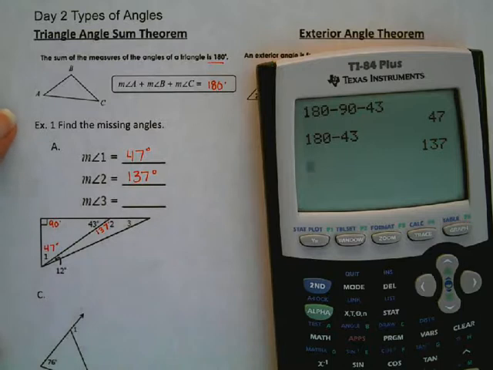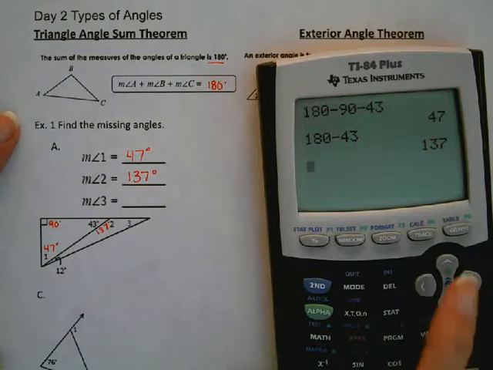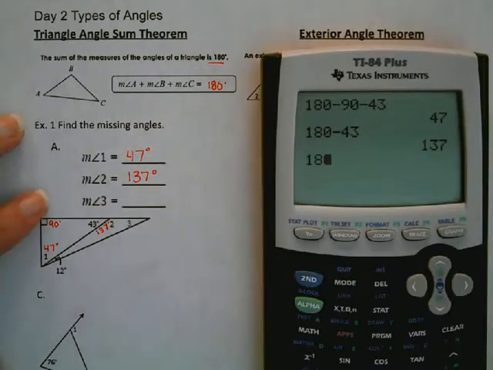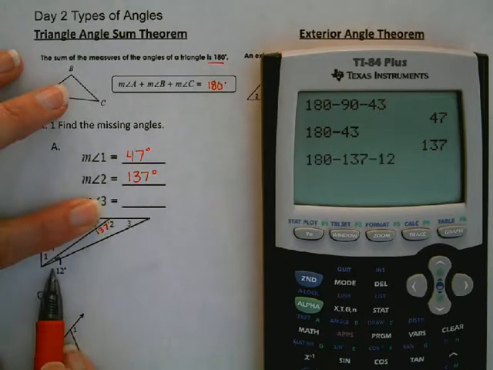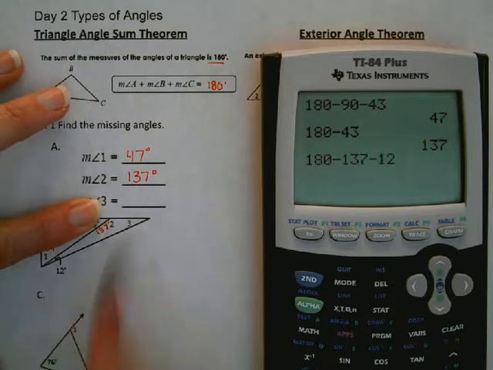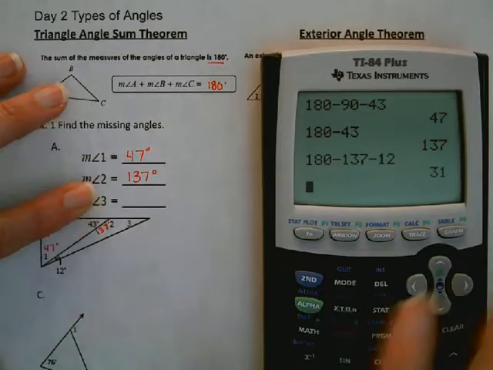So there's not one way to do these kinds of things. You're just trying to figure out how to find the missing angle. It's usually related to 180 degrees. Okay? So if I just looked at this triangle, 180 minus 137 and minus 12 for this angle down here, this skinny triangle, that angle 3 will be 31 degrees.